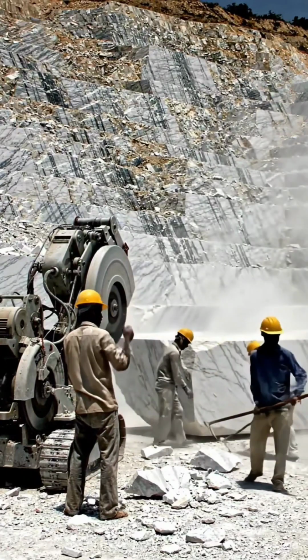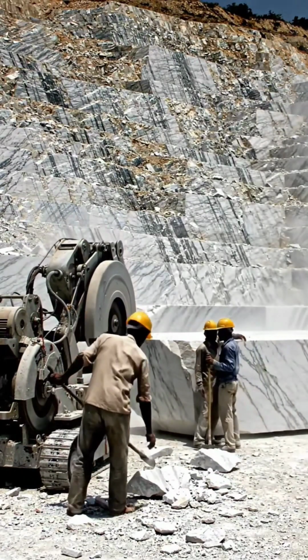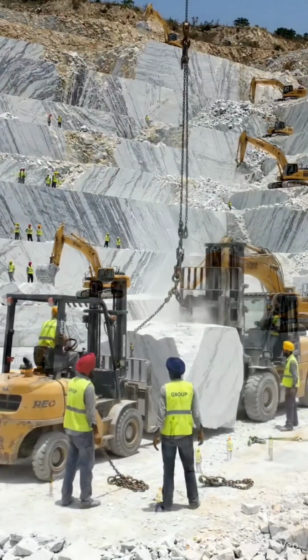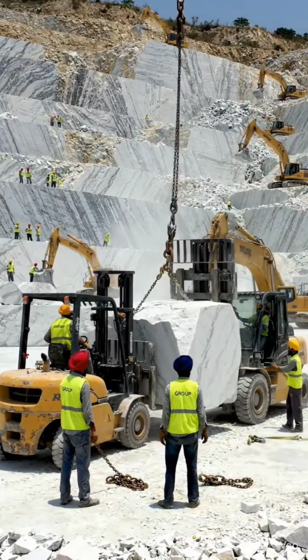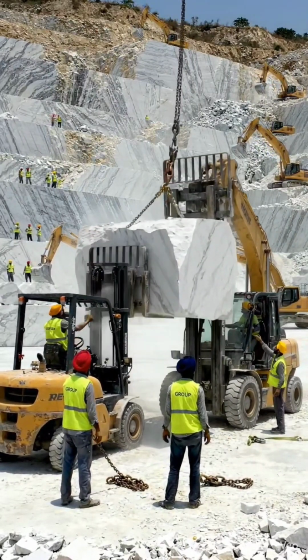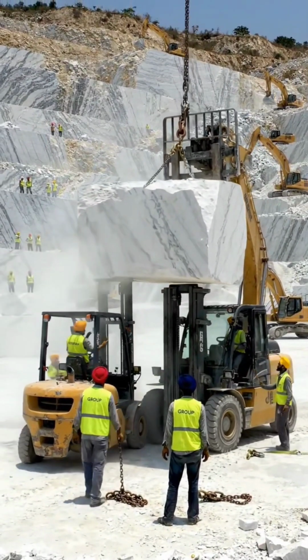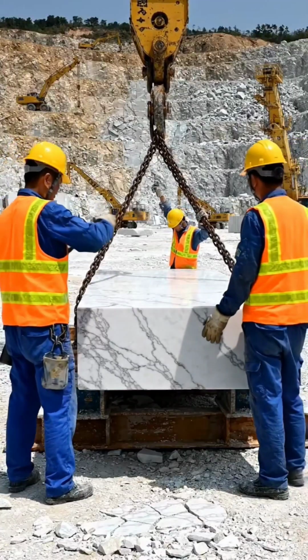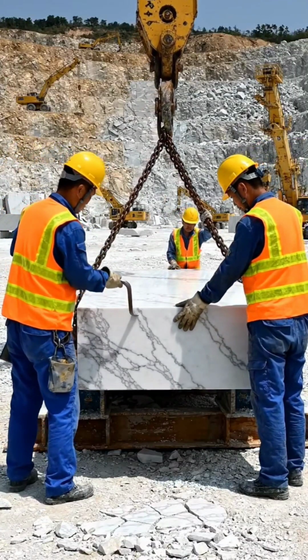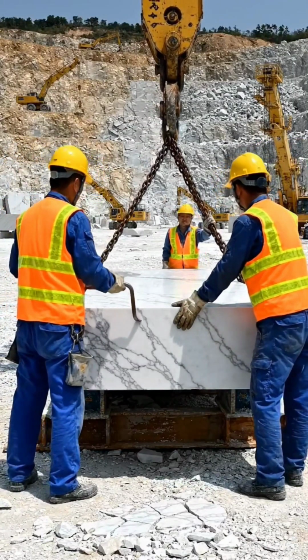Careful, it looks heavy. All right, lift it slowly now. Watch the chains. Guide it this way, keep it steady. All right, easy now. Watch the alignment. Clear.